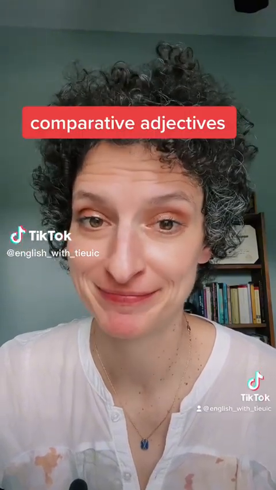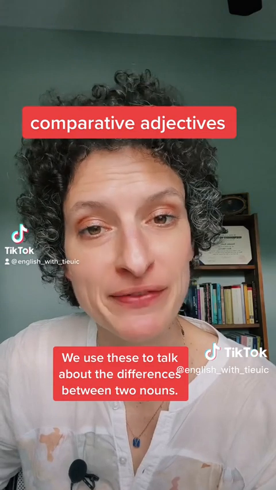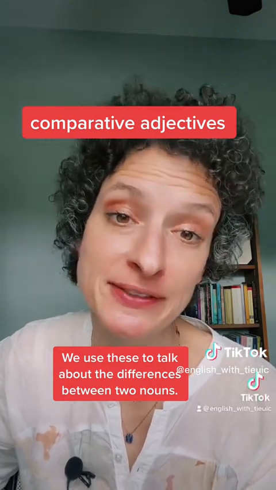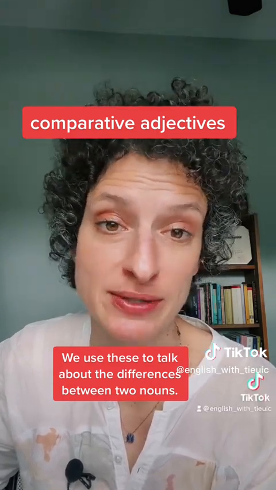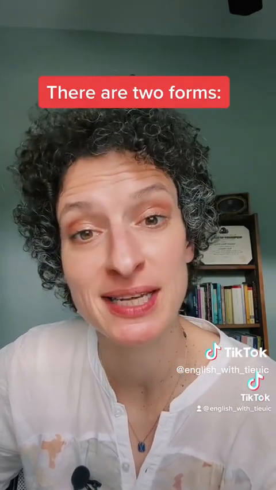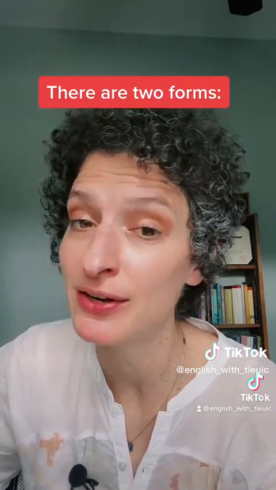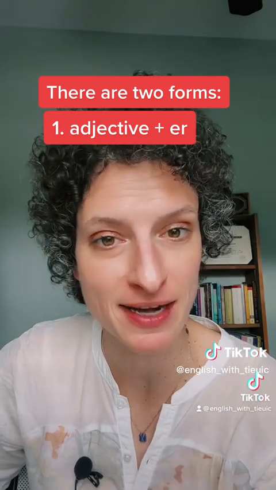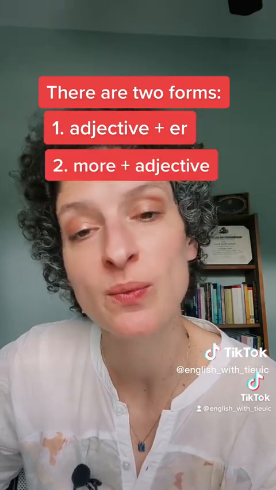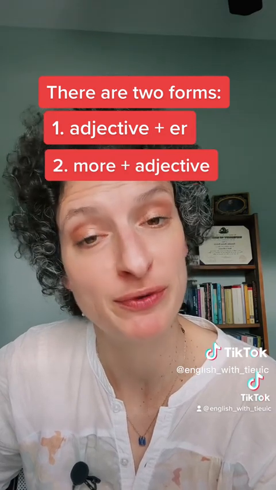Let's talk about comparative adjectives. We use comparative adjectives to talk about the differences between two nouns. These adjectives can take two forms. We can either add -er to the end of our adjective, or we can add the word "more" before our adjective.